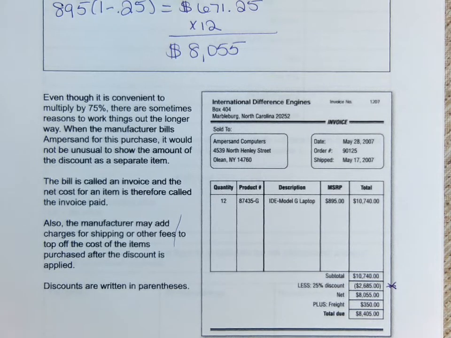The bill is called an invoice, and the net cost for an item is therefore called the invoice paid. Also, the manufacturer may add charges for shipping or other fees to top off the cost of the items purchased after the discount is applied. Discounts are written in parentheses. So you can write them in the parentheses or you can write them with a minus in front because you're going to subtract them. Either way is really okay.